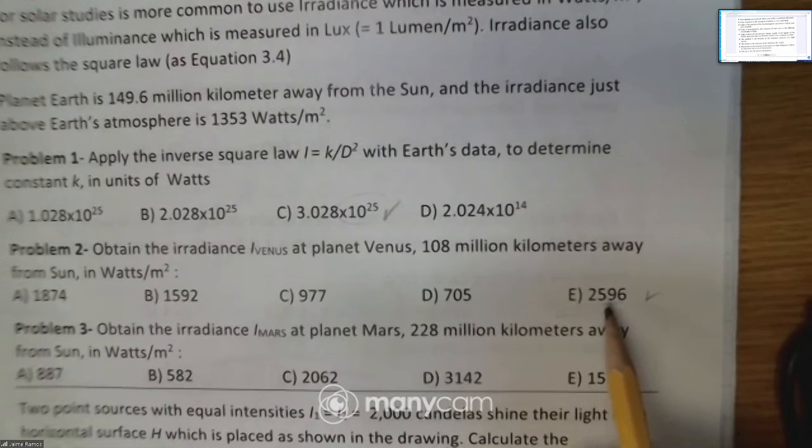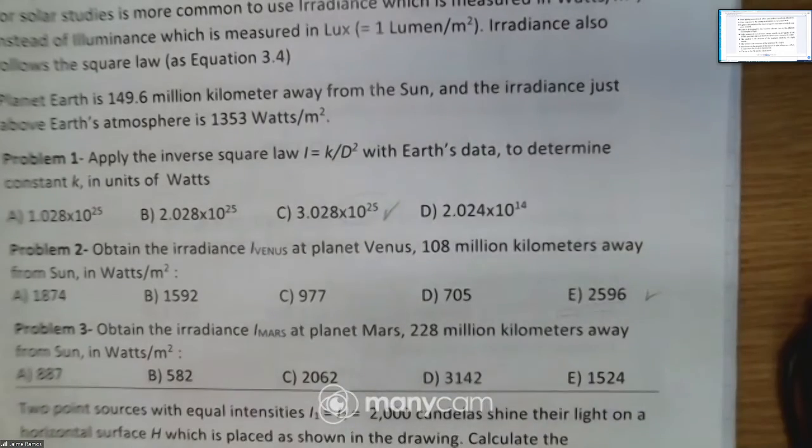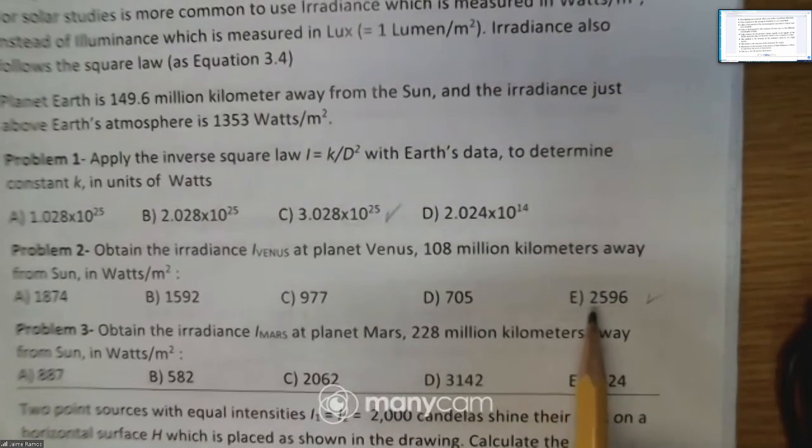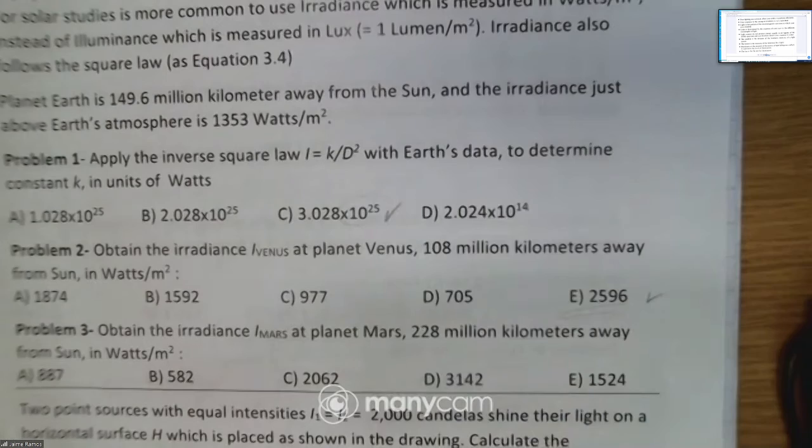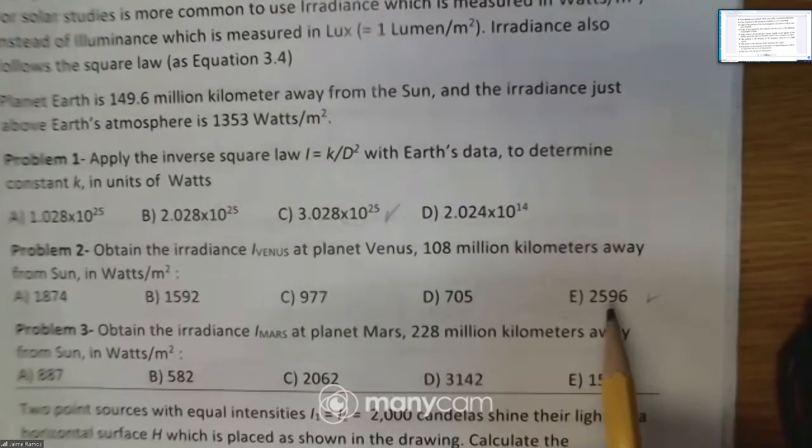So Venus has so much more intensity of light that's why it became hot, and it became impossible to sustain life because the atmosphere became polluted by the emission of CO2 and all these other chemical compounds which have greenhouse effect.